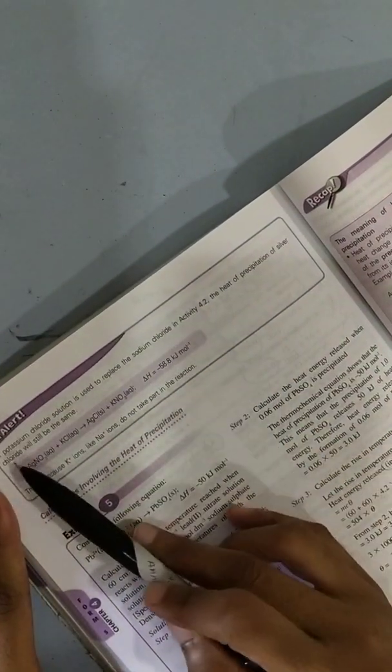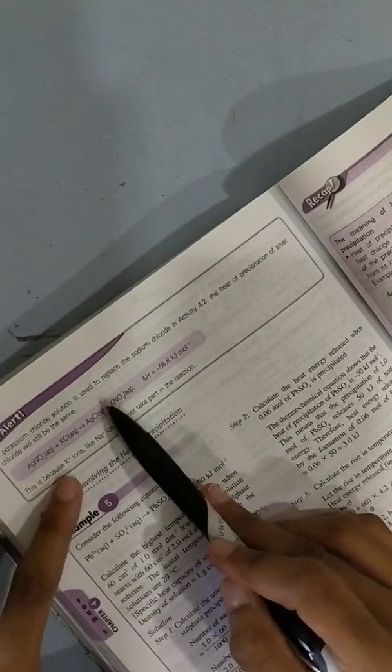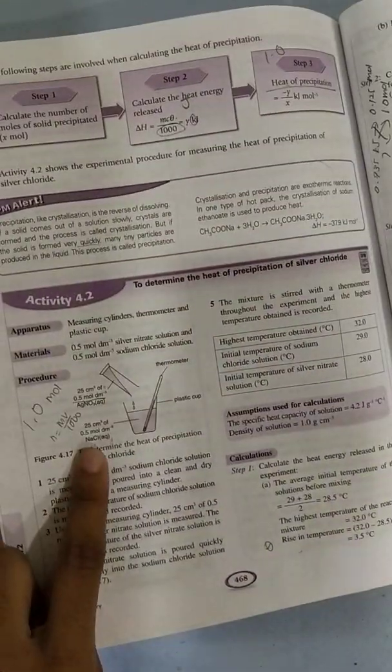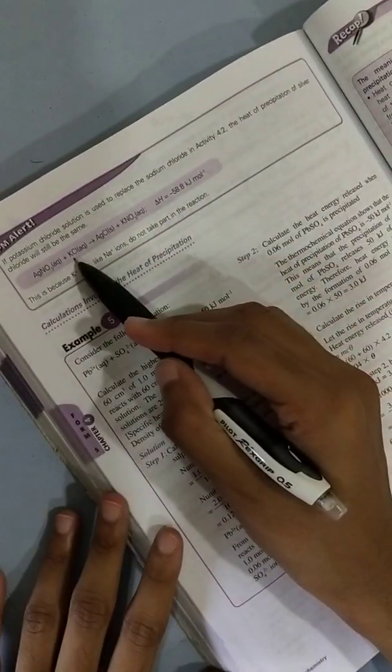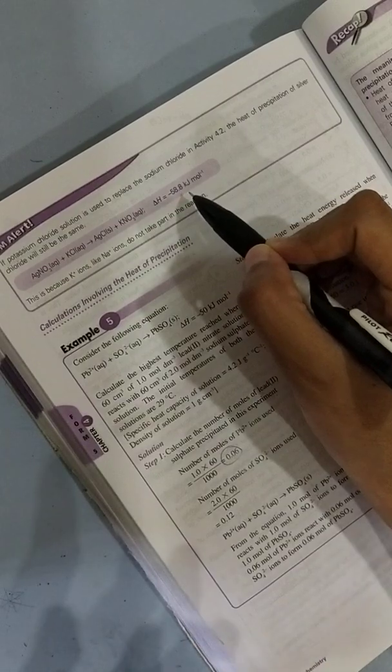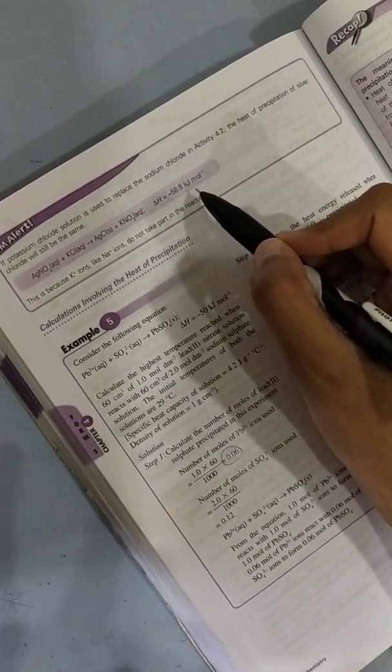Okay, but before I end this, look at this part. If potassium chloride solution is used to replace the sodium chloride solution in activity 4.42. Here I think they use sodium chloride, right? Now here they use potassium chloride. So they are asking whether the heat of precipitation will change or not. No. Why no changes?